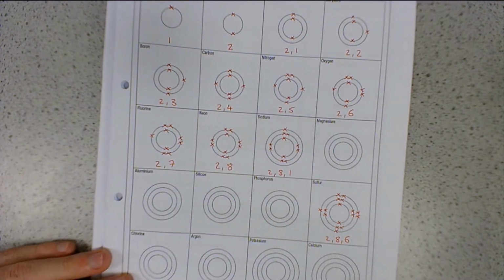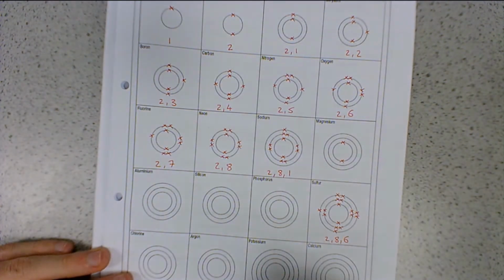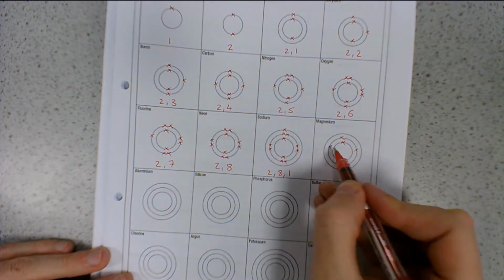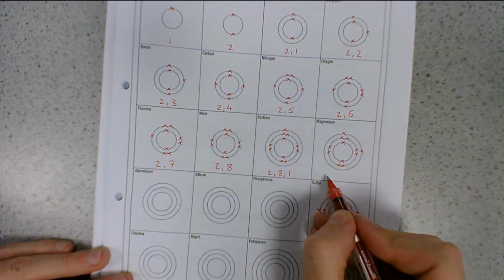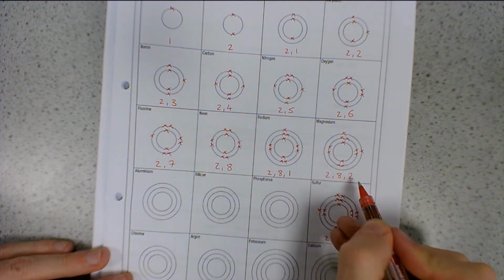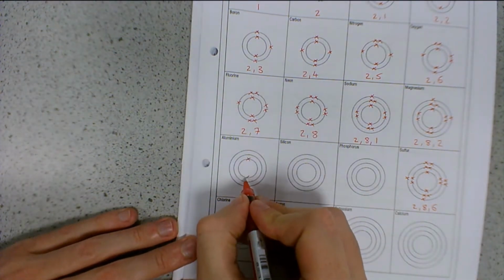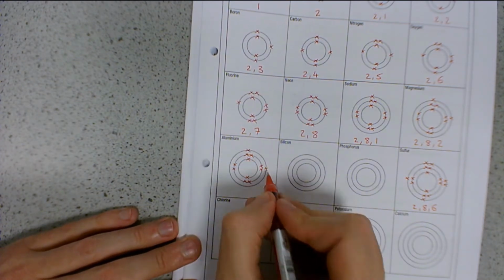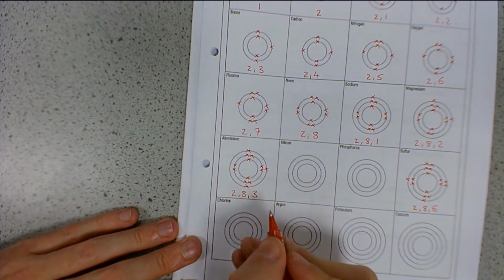Magnesium has an atomic number of 12, so 2 in the first shell, meaning I need another 10. I can't put all 10 of them in that second shell, I can only put 8 of them, meaning I've got 2 left over, which are going to have to go into that third shell. So this one will be written as 2, 8, 2. Aluminium, atomic number of 13, so 2 in the first shell, 8 in the second shell, giving us 3 more electrons we need to use, 1, 2, 3 in that outer shell. This should be written as 2, 8, 3.